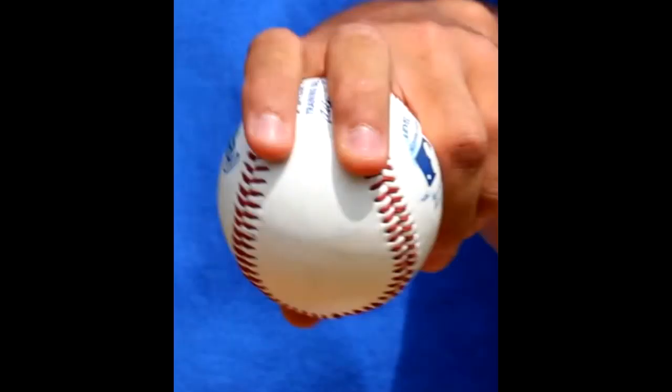The second pitch is called the two-seam fastball, and you grip it by having your fingers run parallel with the stitches. This pitch is slightly slower than the four-seam fastball, but the ball moves in a downwards motion, causing the batter to swing over the ball. And this is what it looks like.